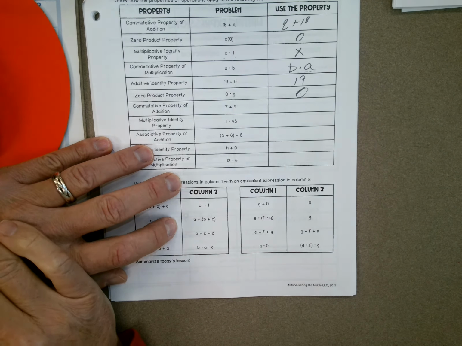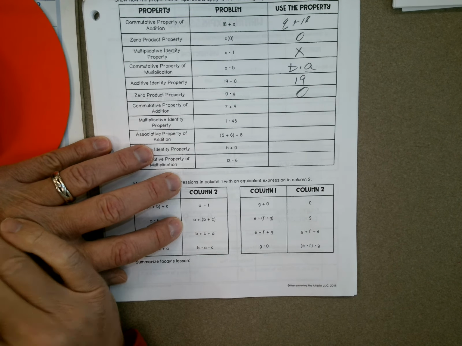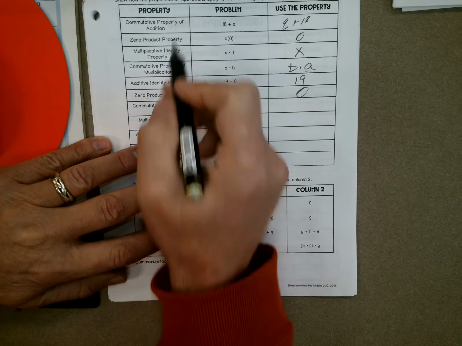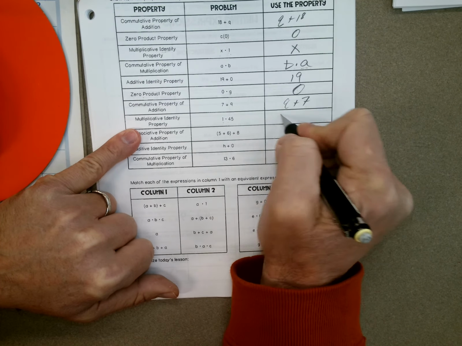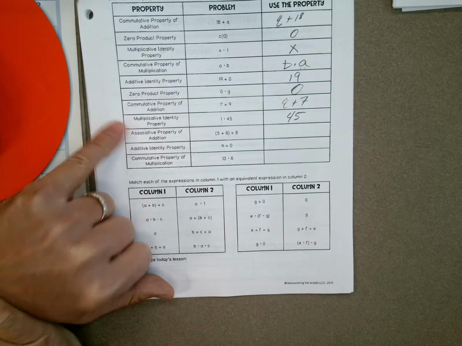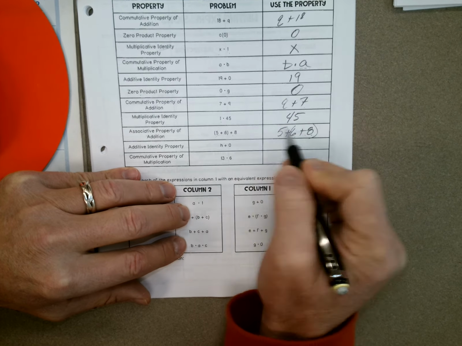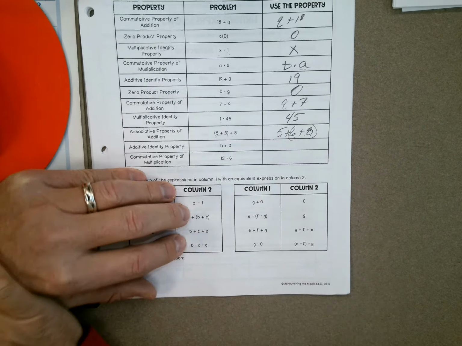0, 0. Commutative property of addition, we talked about it up there, but it's the same thing. Q plus 7. Again, we're switching the order of the letters or numbers. That's commutative. Multiplicative identity: any number times 1 is that number. Okay, so now we're going to slow down. We have a group of 3 here. Associative property works for addition and multiplication, and it says that you can switch the grouping. The order doesn't change, but the numbers inside the parentheses do, and you'll still get the same answer.